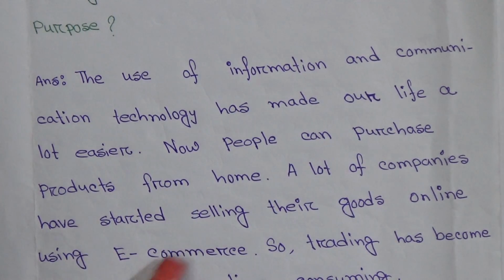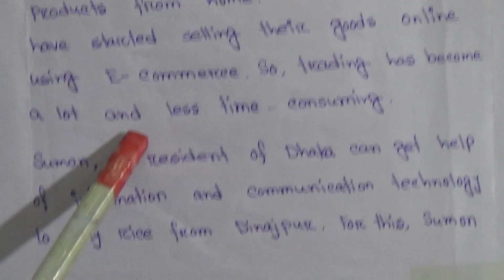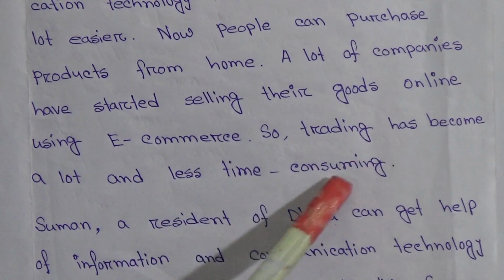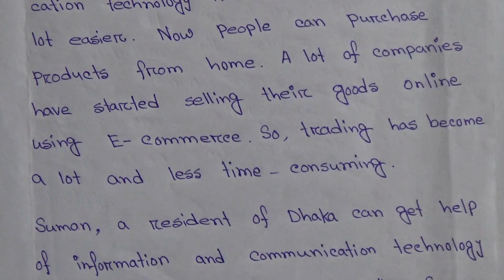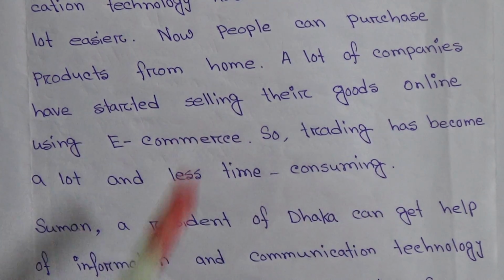Dear students, you are familiar with the term e-commerce. That means you don't need to go to the shop. By staying home, you can purchase anything. This is called e-commerce. So trading has become a lot easier and less time consuming. That means within a short time, we can buy or sell things by staying at home.